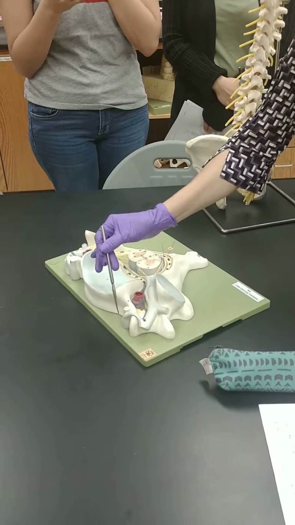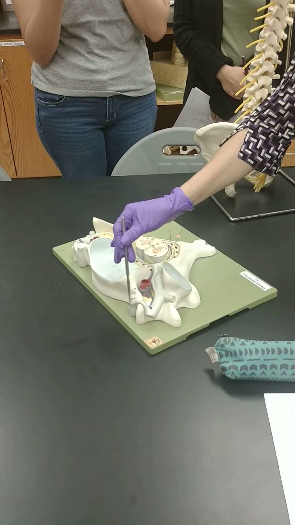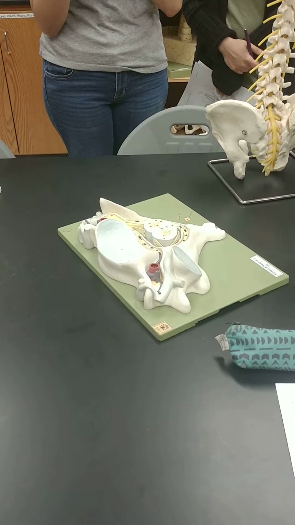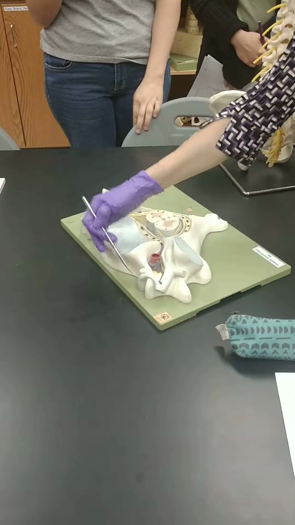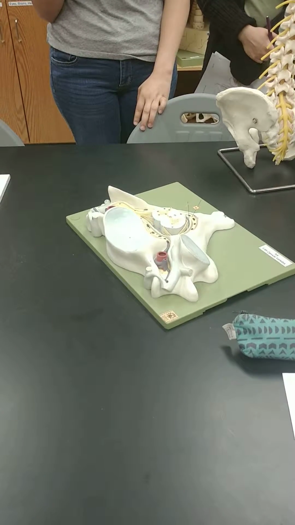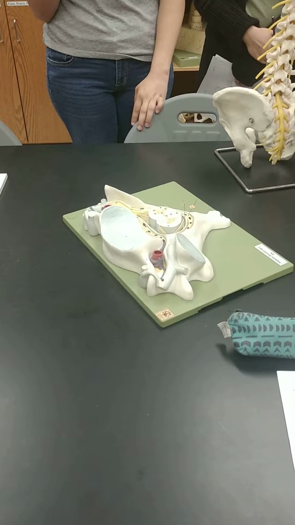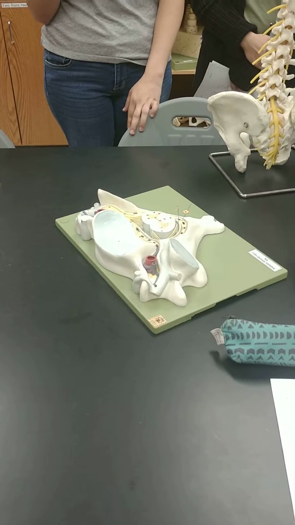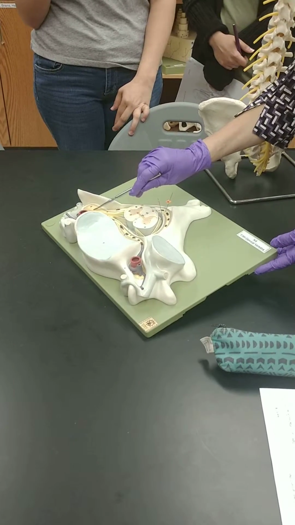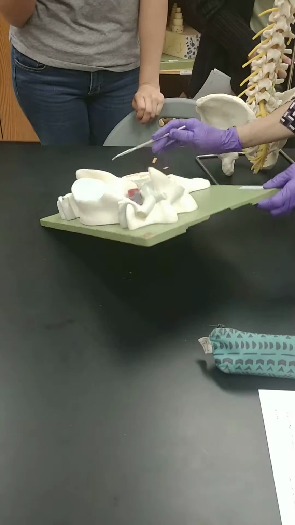And then these two structures right here, what are those? Rami communicantes. And then what's this swelling that we see over here? Sympathetic trunk ganglia, chain ganglia, paravertebral ganglia. And then over here we see the same thing on this side. See the dorsal root ganglion? Here's the dorsal root ganglion.